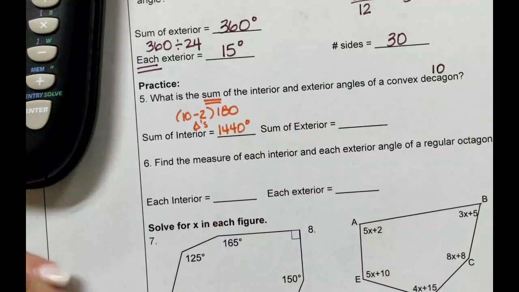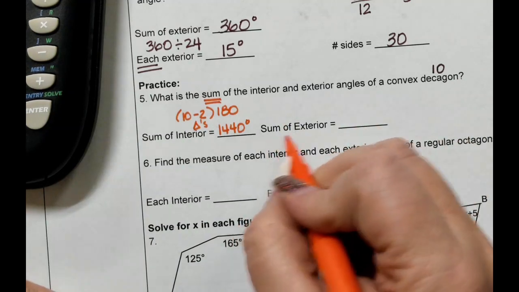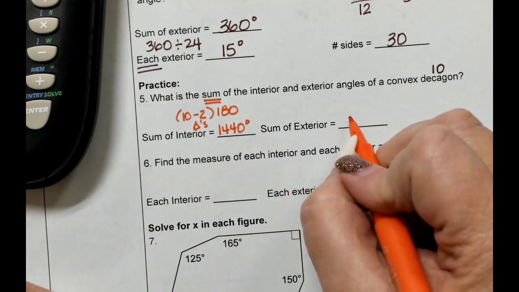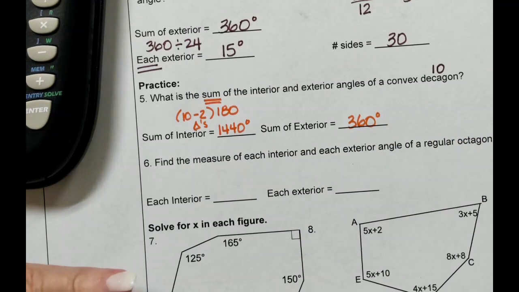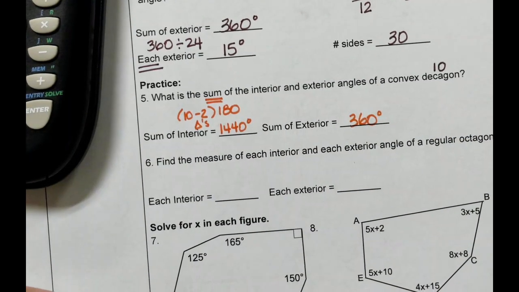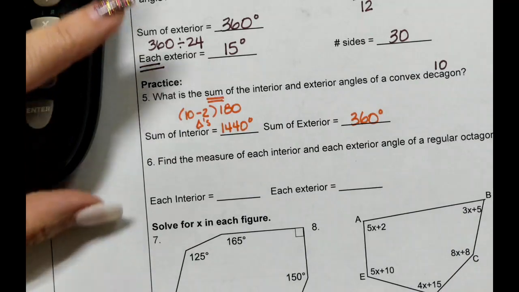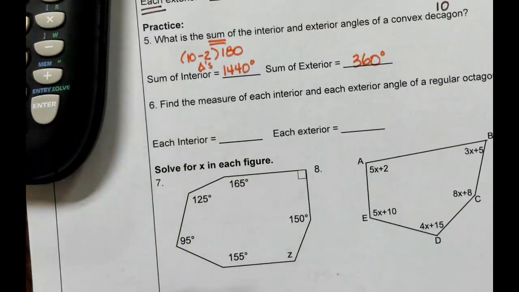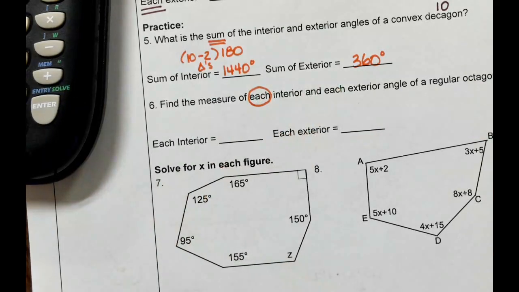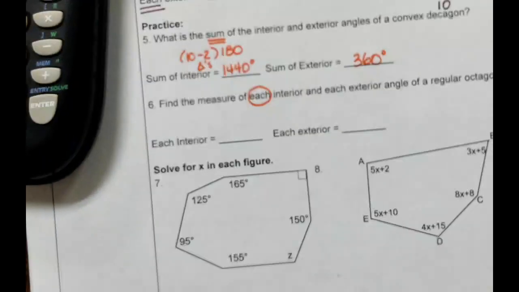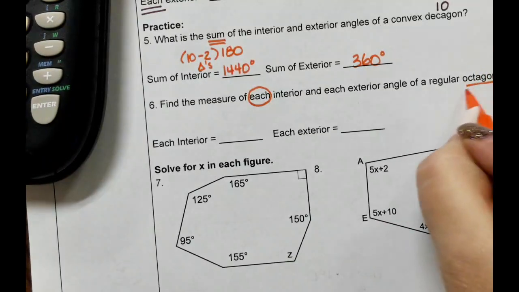Okay, so all of the angles inside a decagon add up to 1,440 degrees. The sum of the exterior never changes. Exterior is always 360 degrees. And as easy as that is, that's going to be hard for you to remember. You've got to commit that to memory. Okay, the next question says, find the measure of each interior and each exterior angle of a regular octagon.